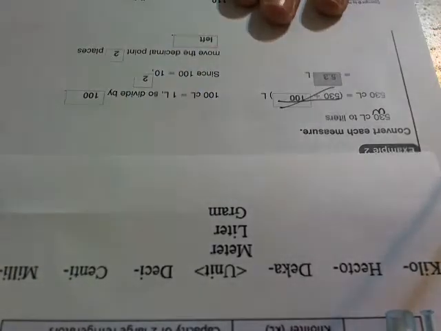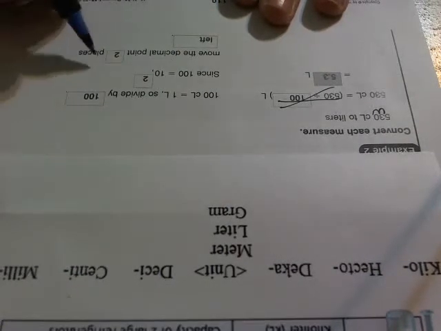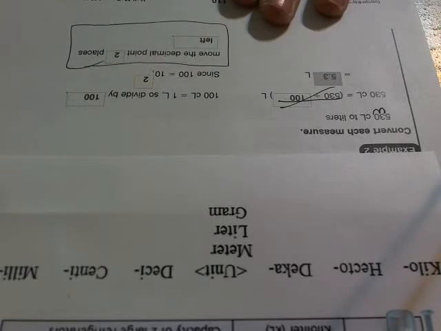You're done. No division like they're doing here. No remembering how I'm going to multiply here. I'm just going to move the decimal 2 places to the left like they say right there. And that's my conversion.